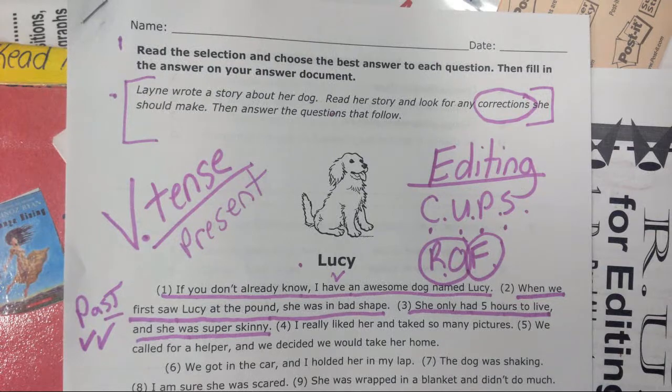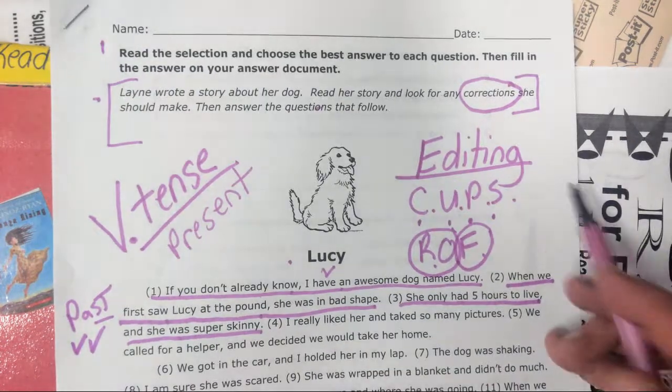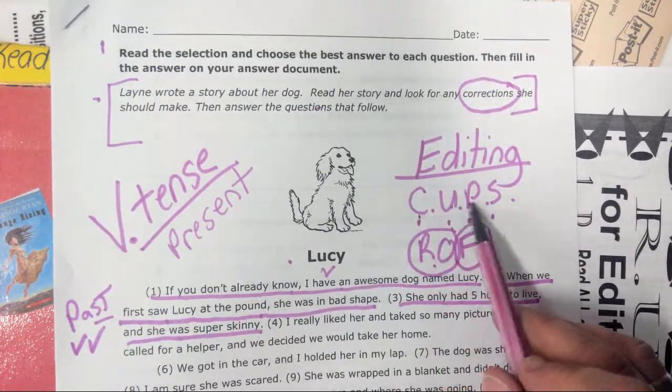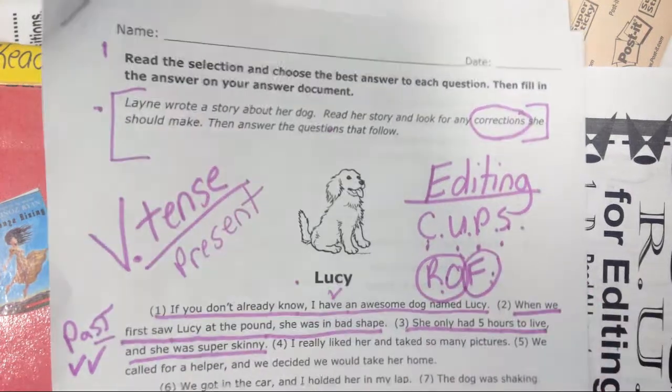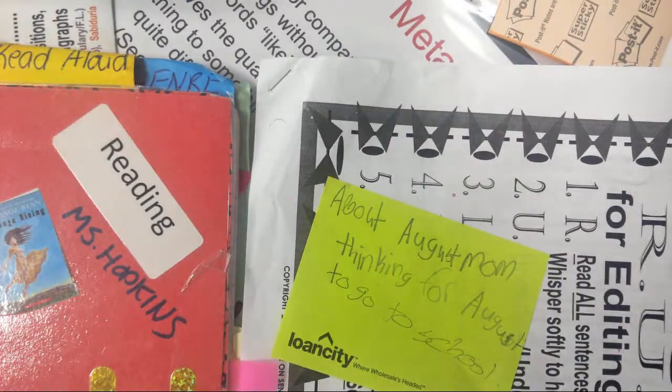All right, do I need to read any more? Nope, because it is editing, and I'm going to be looking for capitalization, usage, punctuation, run-on, and fragments. So let's go straight to the questions.